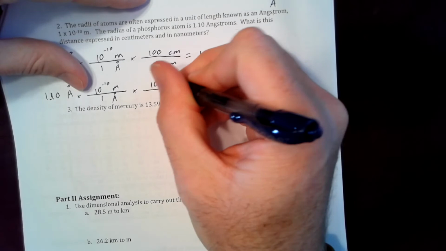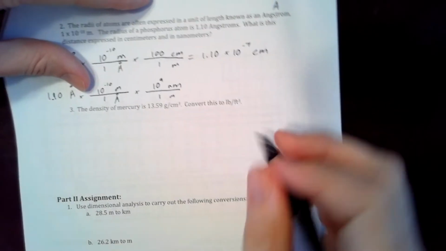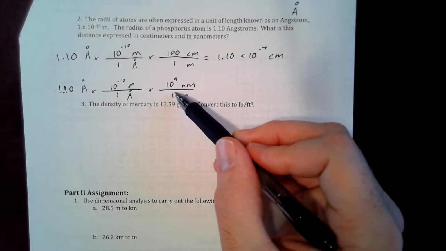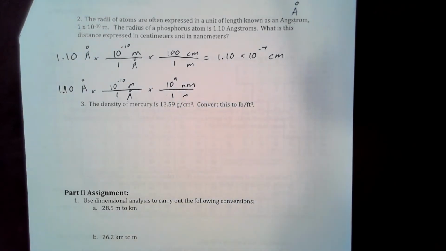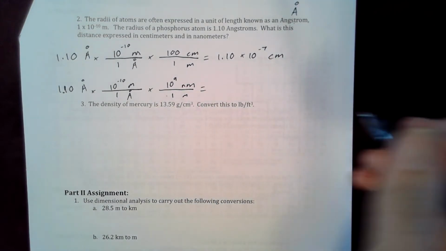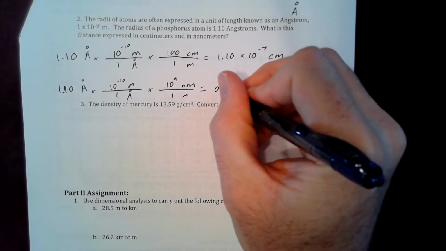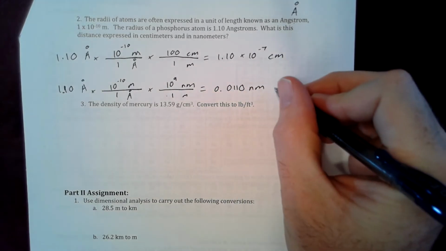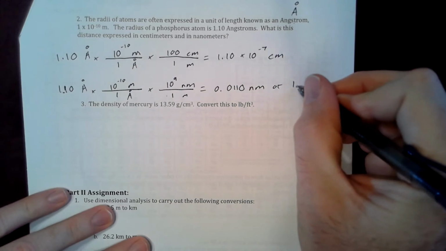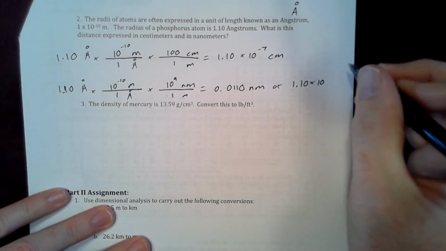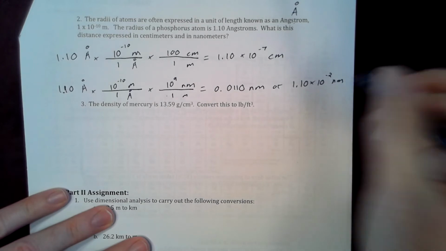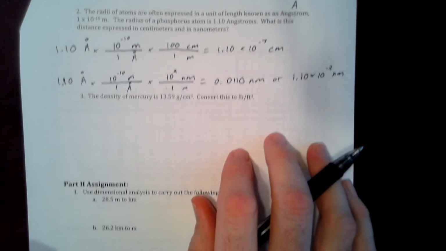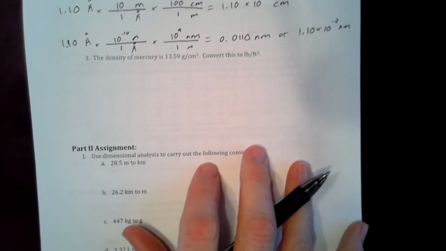So I could put 10 to the 9th nanometers is 1 meter up there, or I can put 10 to the minus 9 down here and put a 1 up here. It's math. You guys are pretty math savvy. You can figure that out. So 0.110 nanometers, or you should do 1.10 times 10 to the minus 2 nanometers. Now, I'm not going to kick up a fuss over if you don't do scientific notation or not. It's not going to bother me.